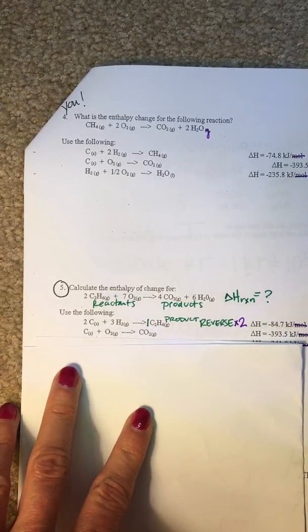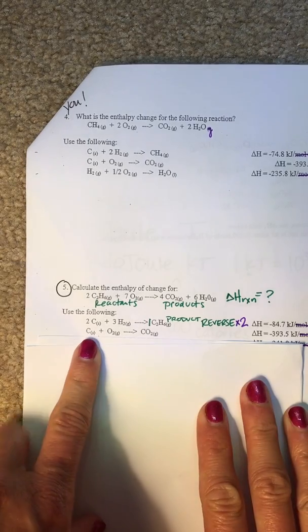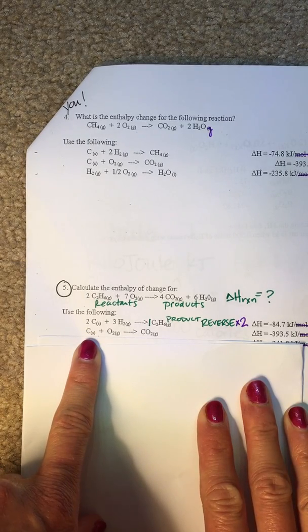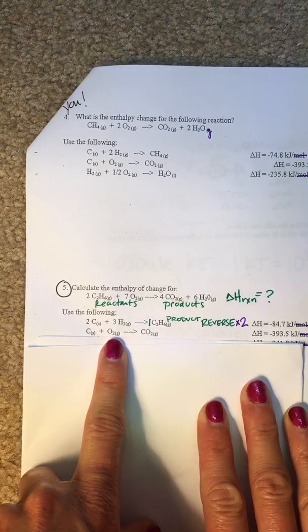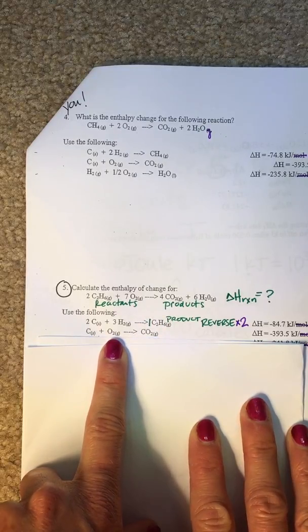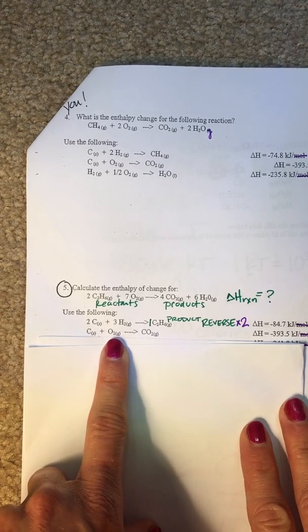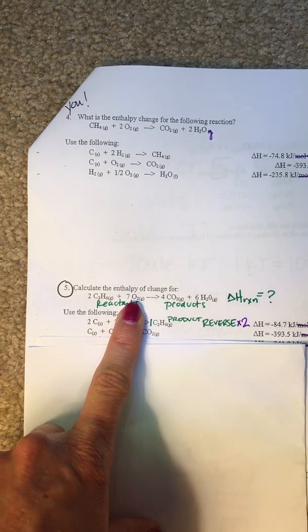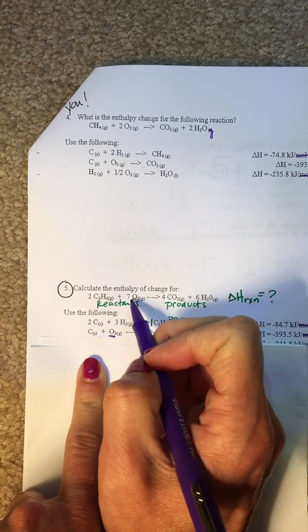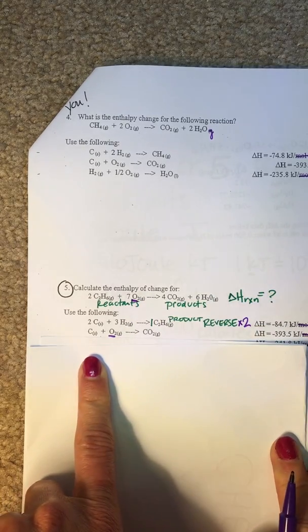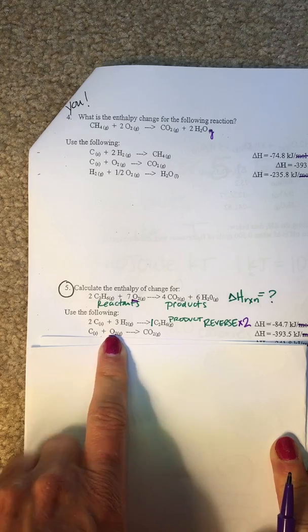Let's look at our second puzzle piece. Our carbon. Don't worry about carbon. It's not anywhere up here. Oxygen, we do need to worry about that, okay? So we have oxygen here as a reactant. We have oxygen here as a product. So this is good. The placement is good, but the number is off. Here we have 1 mole.